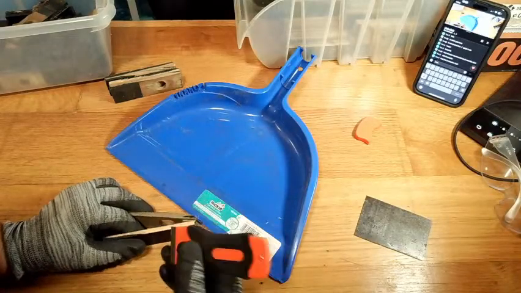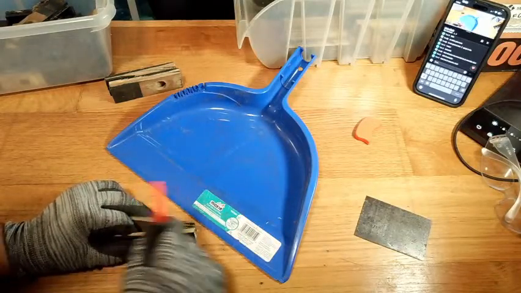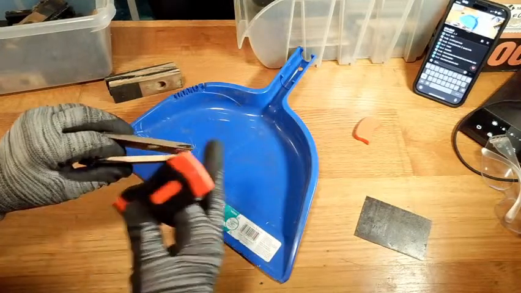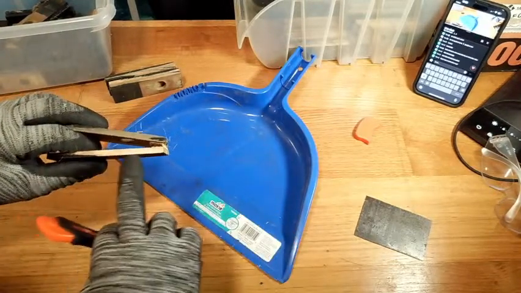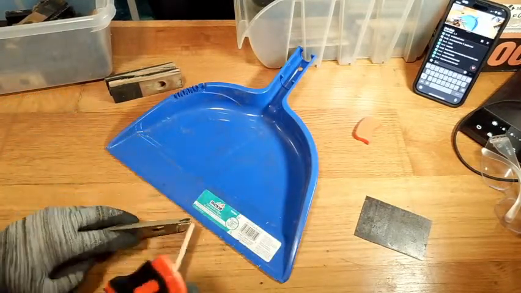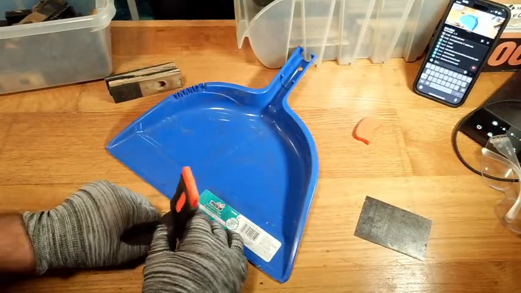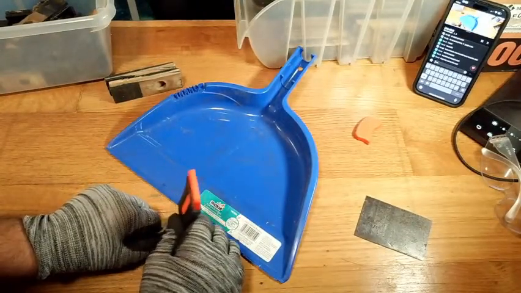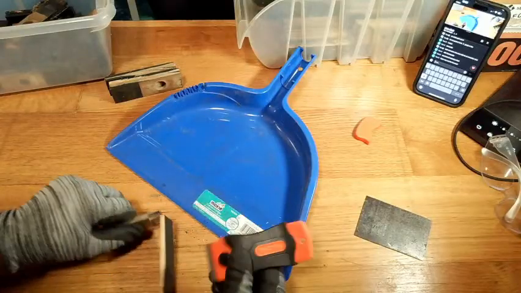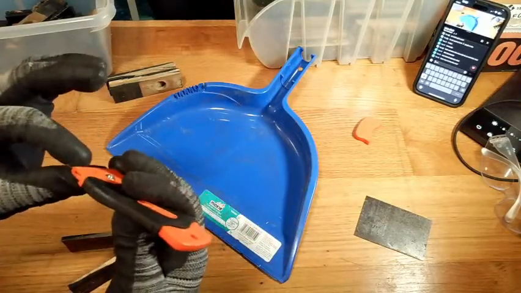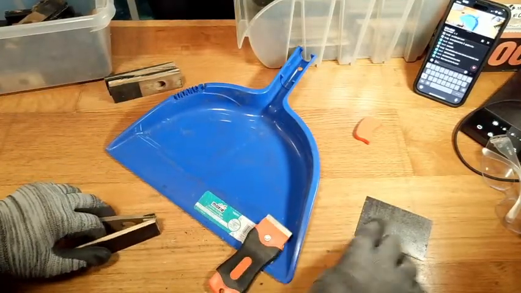Yeah, this one is real sharp, obviously. It's a razor blade. So that came off nice and clean. I'm going to try and get this side here. And because it's such a thin blade, it's not very strong.